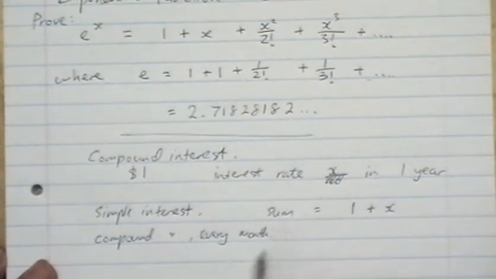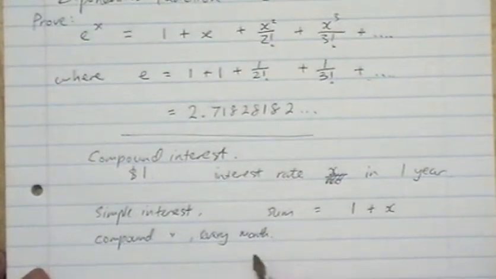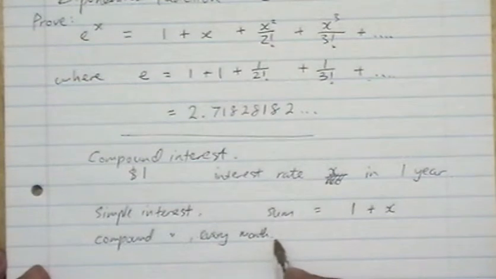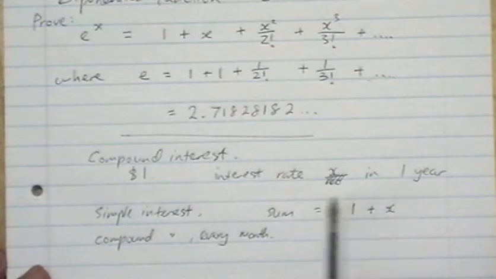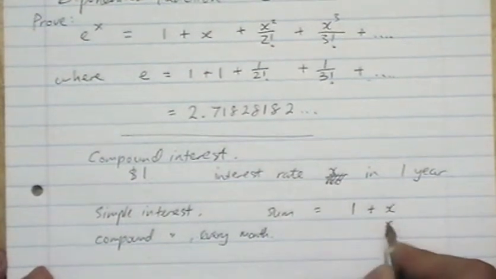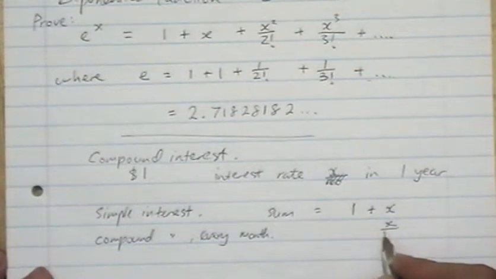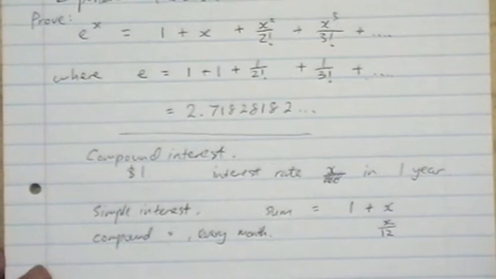Okay, if this is the case, then after 1 month, to calculate the interest, I cannot use x for the interest rate after 1 month because that's for 1 year. So after 1 month, I would have to take x over 12 as the interest rate.